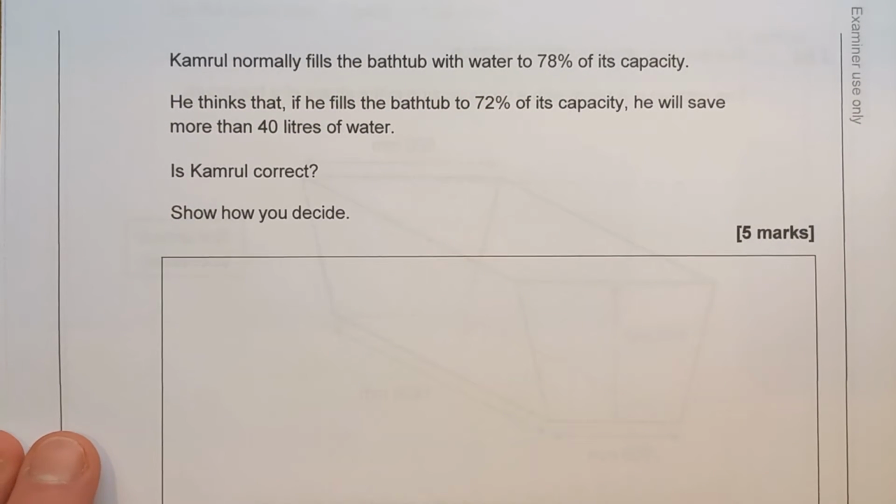So Camrell normally fills the bathtub with water to 78% of its capacity. He thinks that if he fills the bathtub to 72% of its capacity, he will save more than 40 litres of water. Is Camrell correct? So it's a similar one where we're going to do some comparisons.